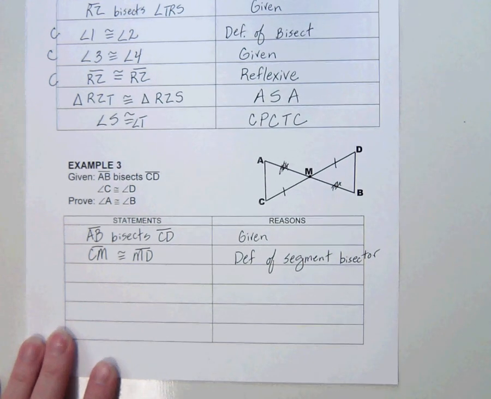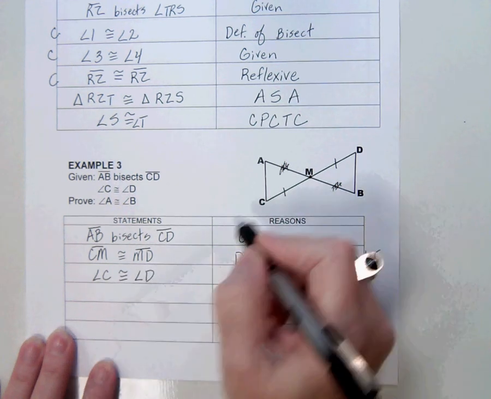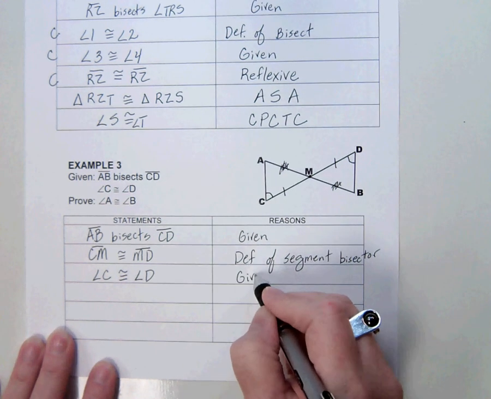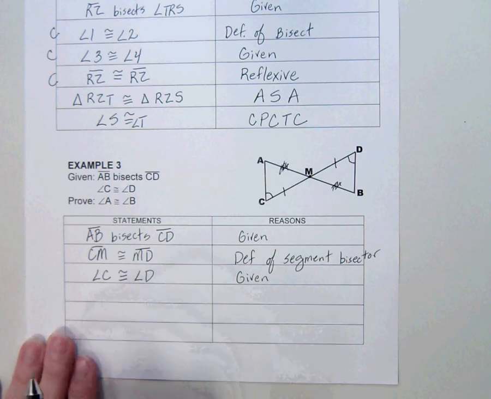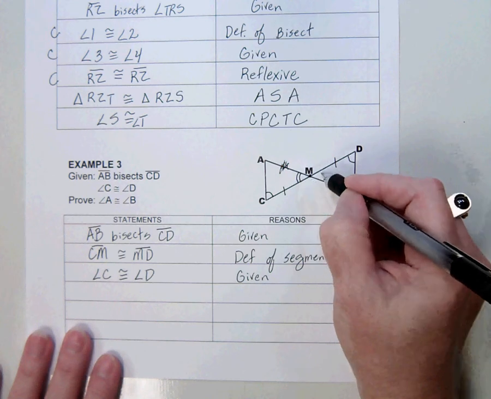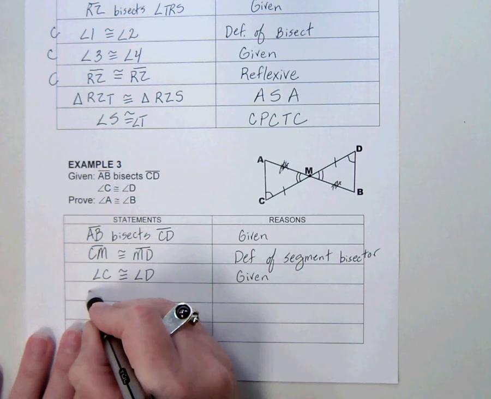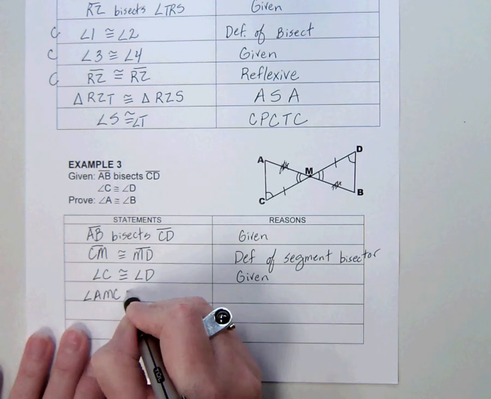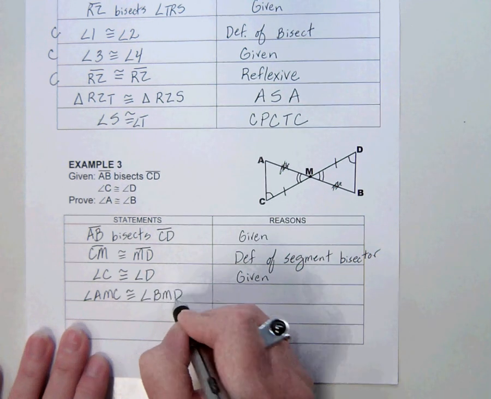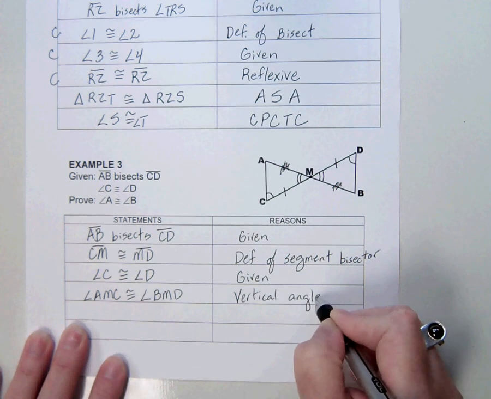Okay. We're given another piece of information in our given, that angle C and angle D are the same. So let's go ahead and do a curved tick mark to mark those the same. Now, if you notice, we have a side between two angles, and I'm going to show you that we can mark this angle right here and this angle right here. If you remember, those are called vertical angles. So angle AMC is congruent to angle BMD. Those are vertical angles. Vertical angles are always congruent.